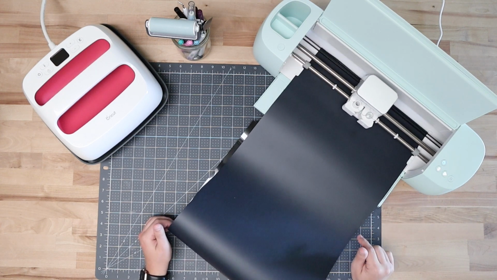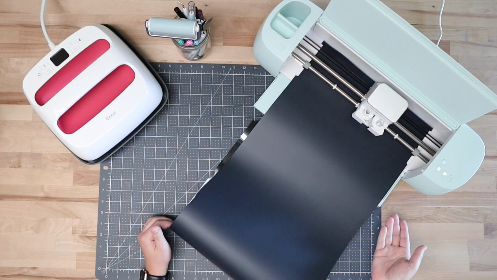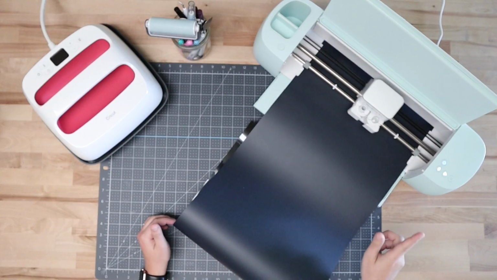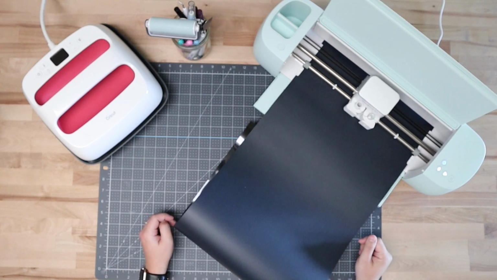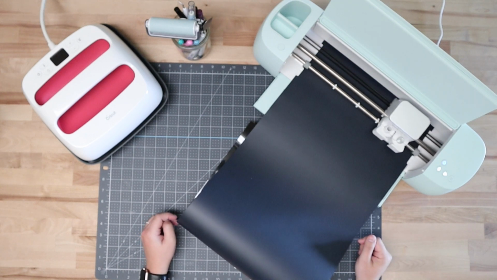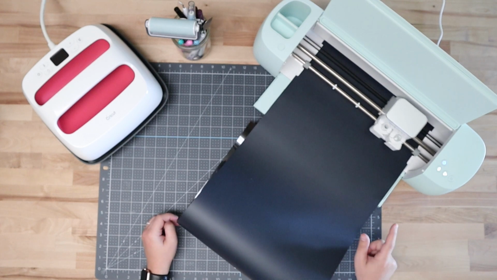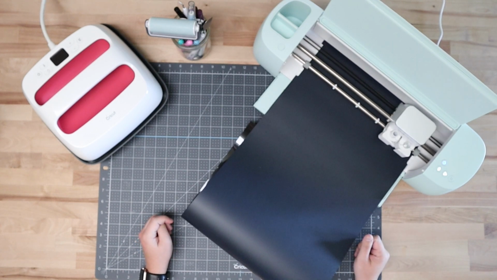The cool thing about working with smart materials like Smart Iron-On is that it cuts 2 times faster than the previous models. And it is cutting super fast, so it'll save you a lot of time crafting when you use these materials. So we'll let that finish cutting, and then we will unload it and weed it next.